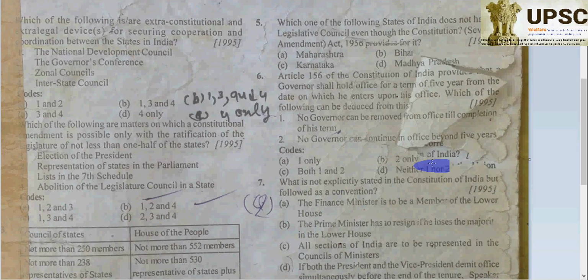Hello guys, as we know, series-wise we have been revising all the UPSC questions which have already been asked by UPSC. So let's take the questions coming from the Constitution. Here is a question already asked in 1995: which one of the following is extra-constitutional?